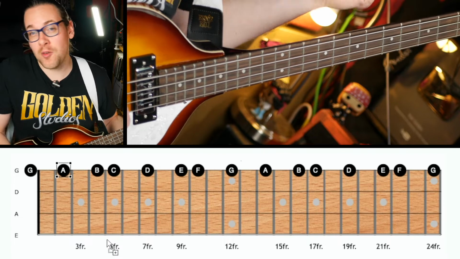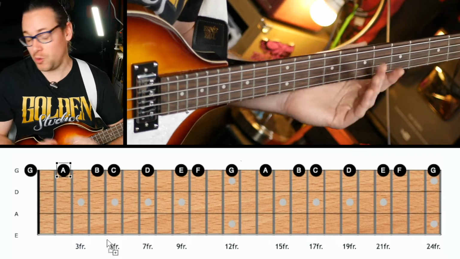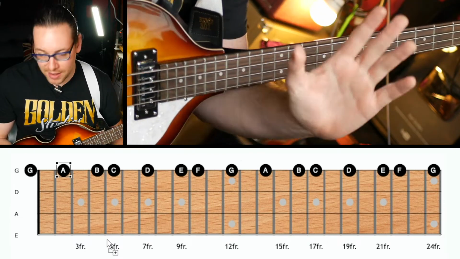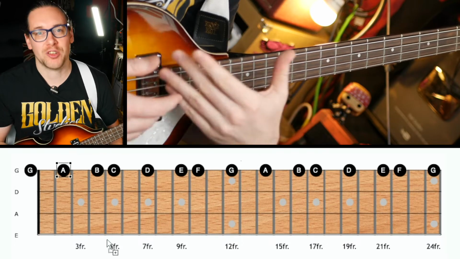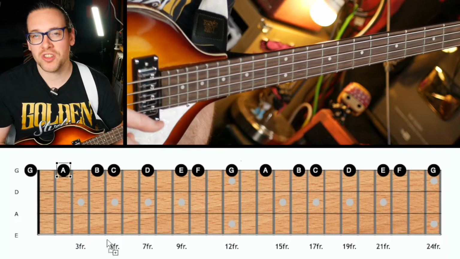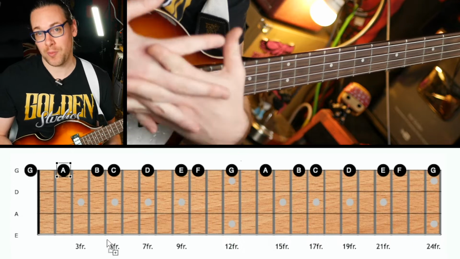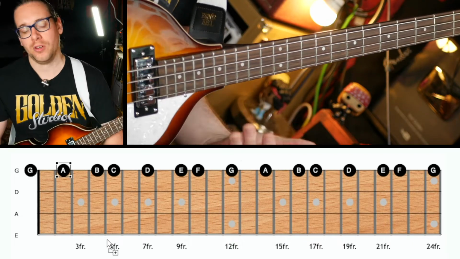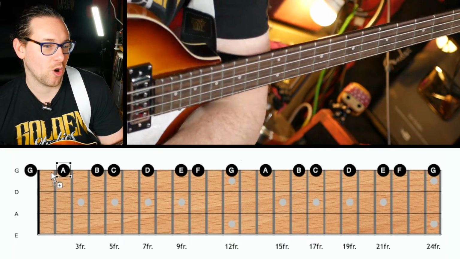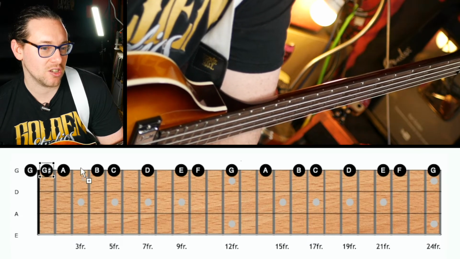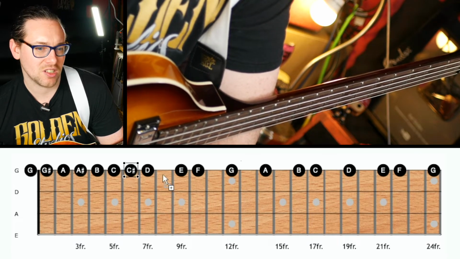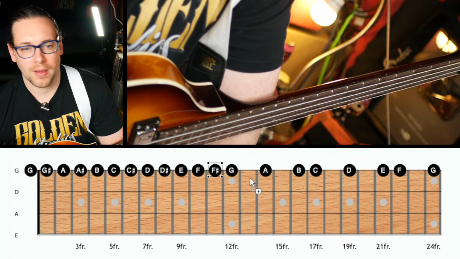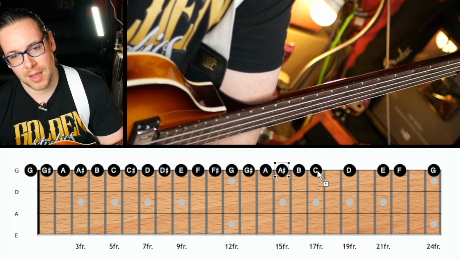It does take a few months, even years, to learn a fretboard. I wouldn't worry about learning it as fast as you can. It's not an issue. It's just important that you actually understand the musical alphabet itself and how it works on a fretboard. Okay, as we said before, we've filled in the gaps again. So G sharp, A sharp, C sharp, D sharp, F sharp, and then it's all the same an octave higher.